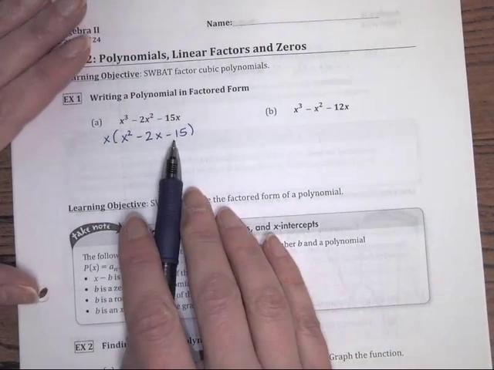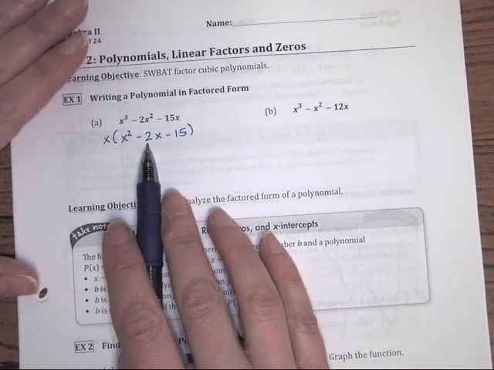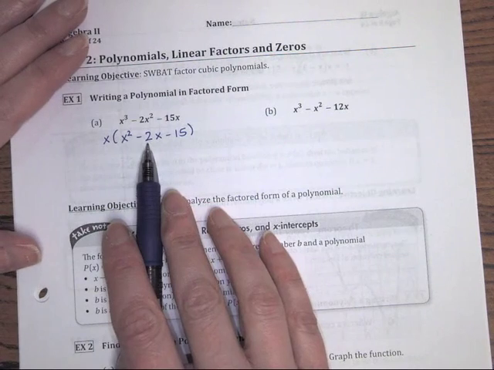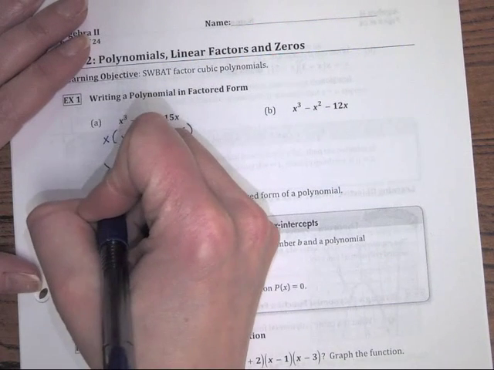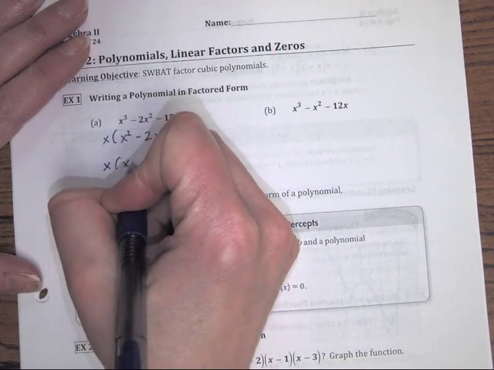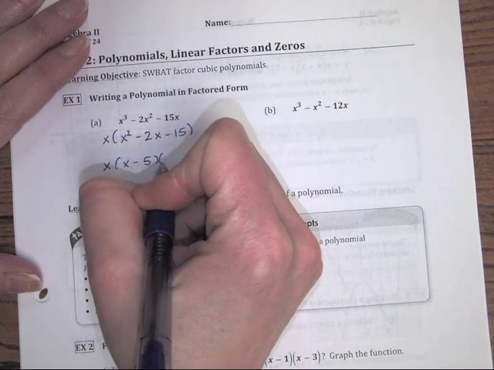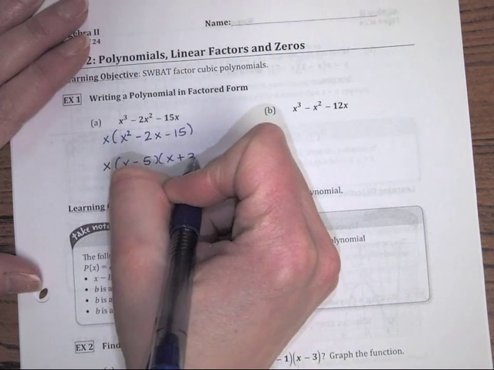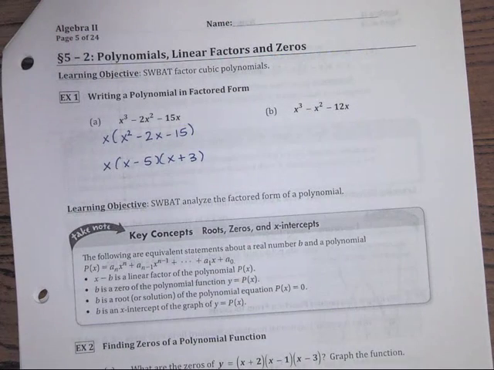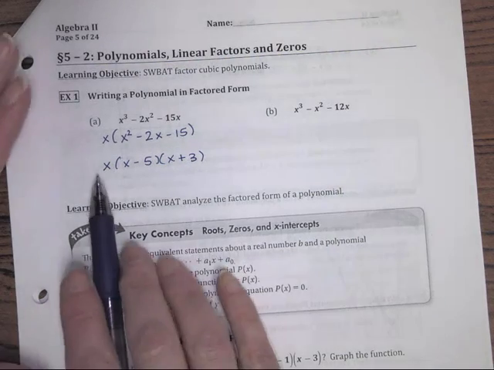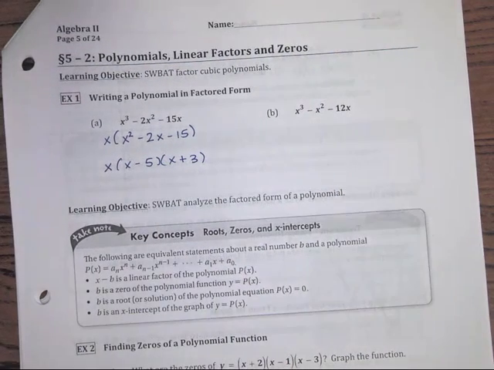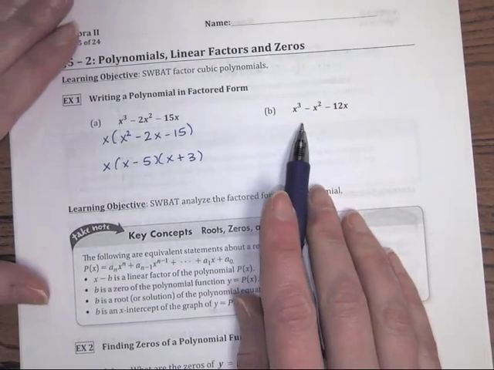All right, so what multiplies to negative 15 adds to negative 2? How about negative 5, positive 3? Bring down your x. x minus 5, x plus 3. All right, that's what you're doing. Three factors. This is a factor, this is a factor, this is a factor. Okay? Let's do another one.